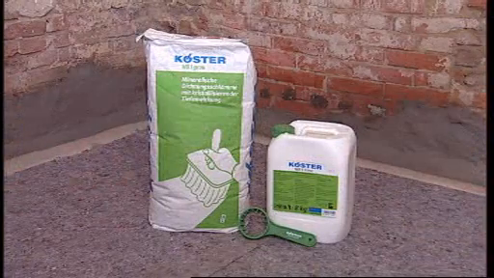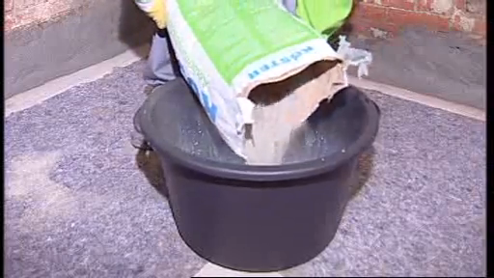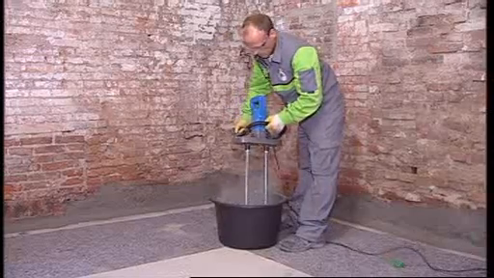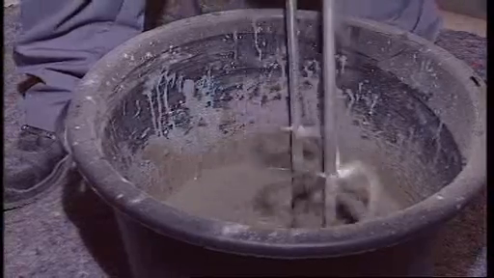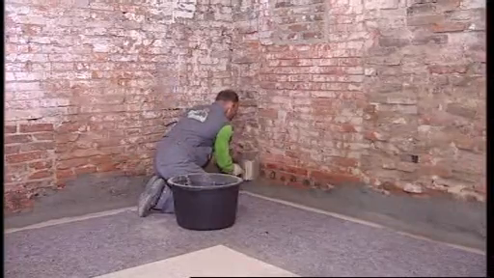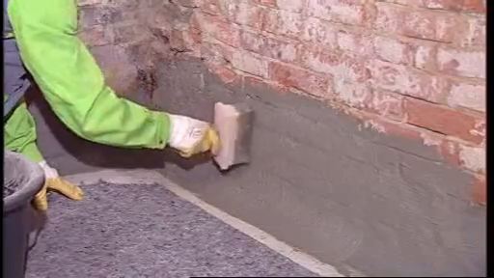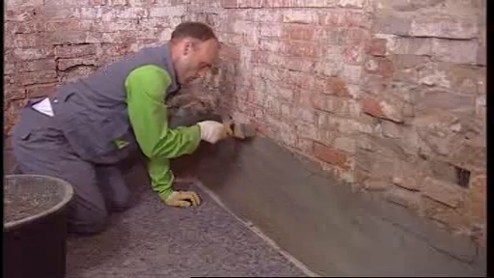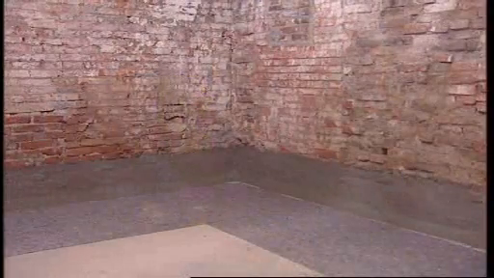Now the area waterproofing can be installed using the Köster NB1 Grey mineral surface coating. The horizontal barrier is now in place and the wall waterproofed.